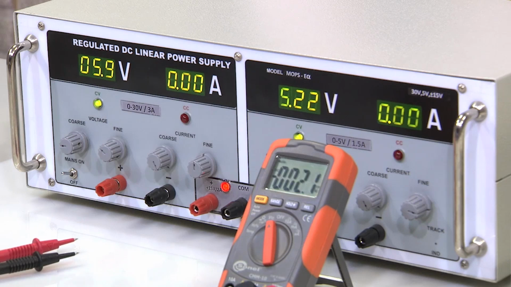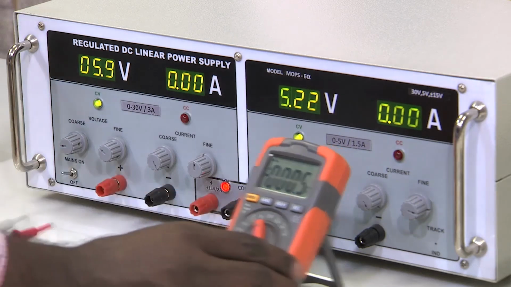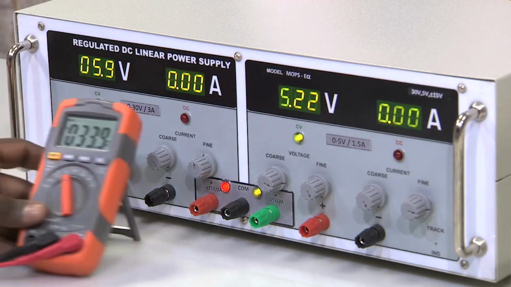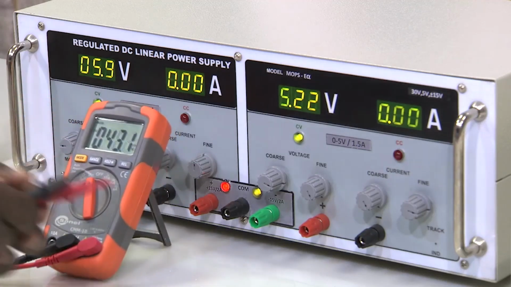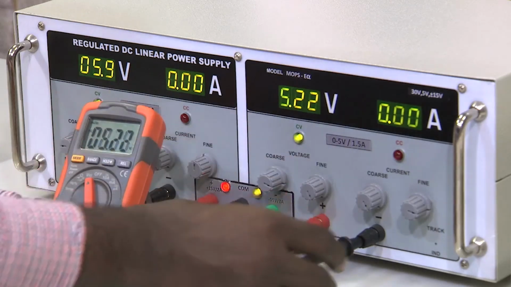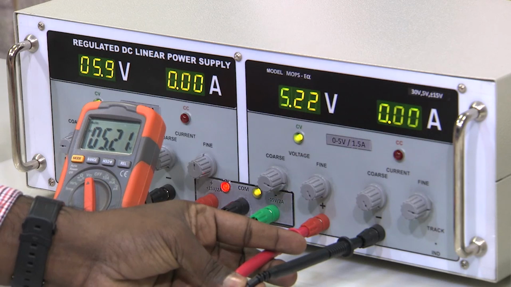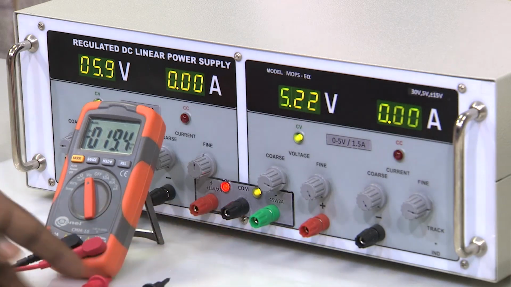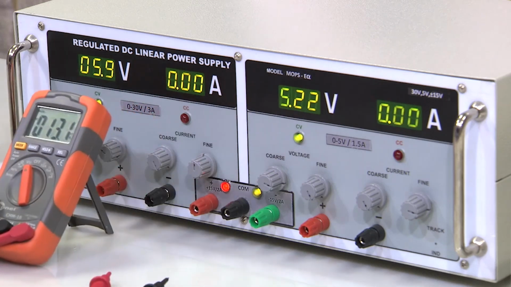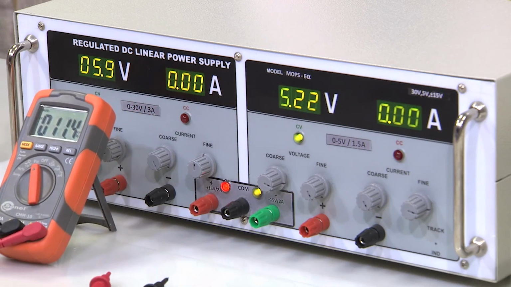How about the other one which is 5.22, can you see 5.22 volts? Again see how he is connecting, red to red, black to black, and you will be able to see 5.21, right, very close, excellent. Now, if you want to see plus 15 volts and minus 15 volts, similar to last time, what can we do?